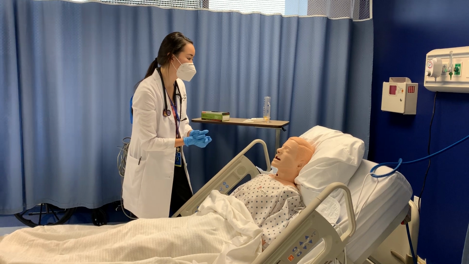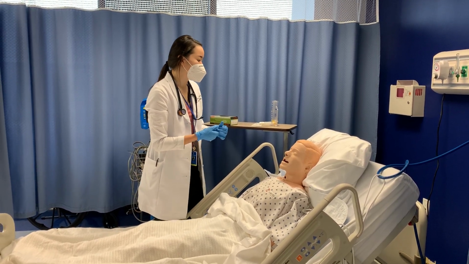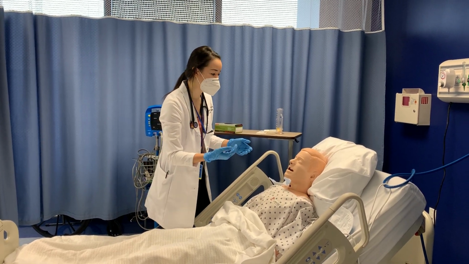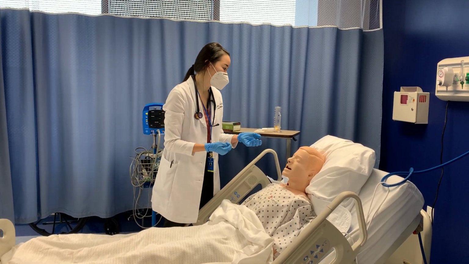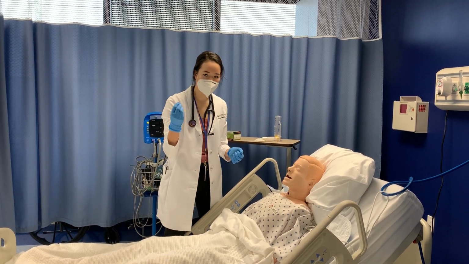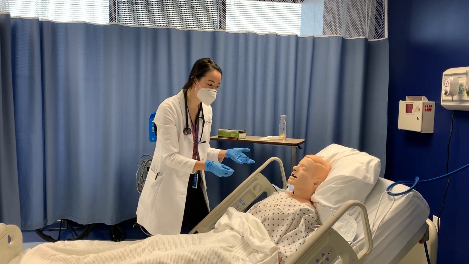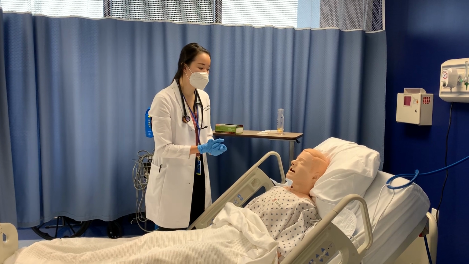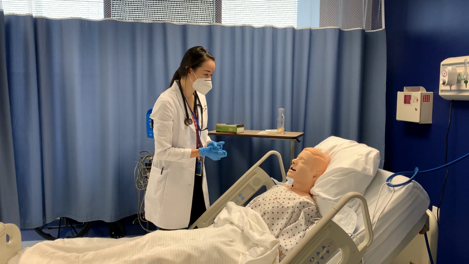Next, I'll assess cranial nerve 5 by asking my patient to bite down and close his eyes. And then I will assess touch for his face by using a cotton ball and brushing it against his face while his eyes are closed. And my patient would tell me if that was soft or hard.